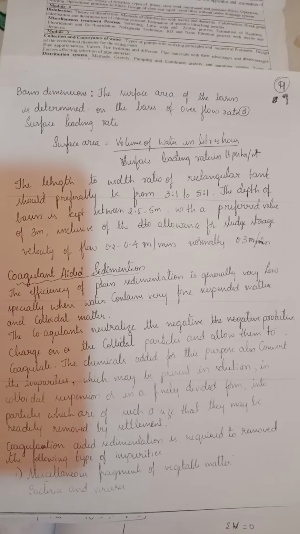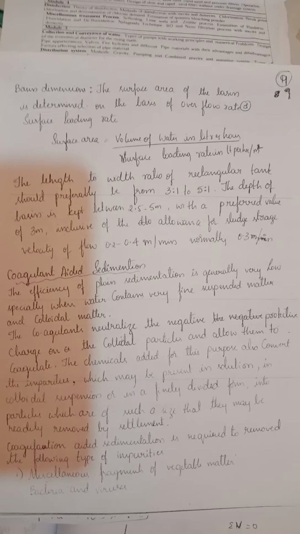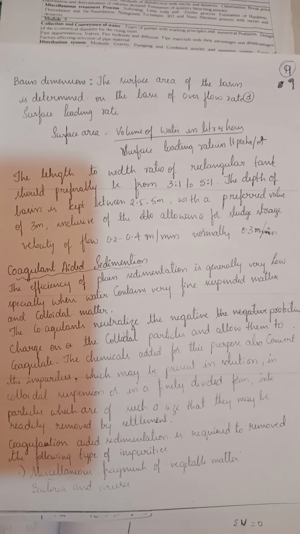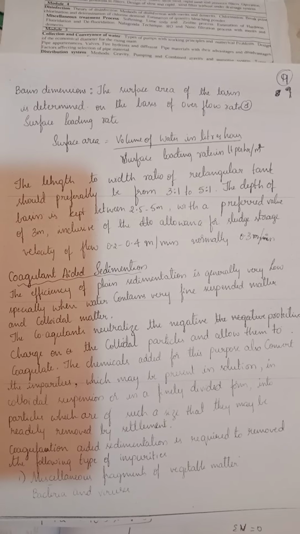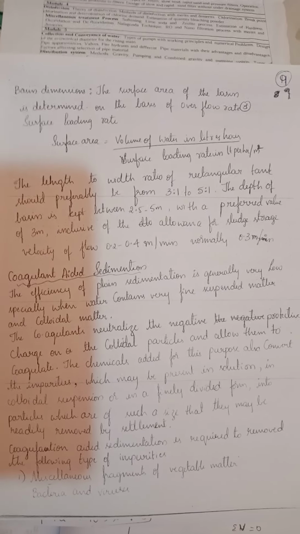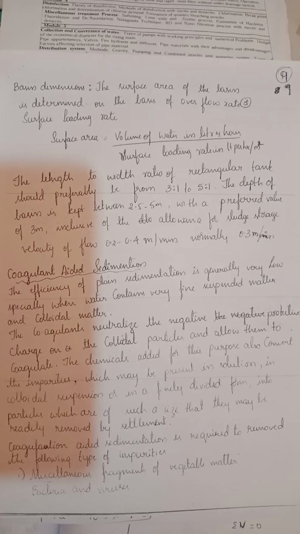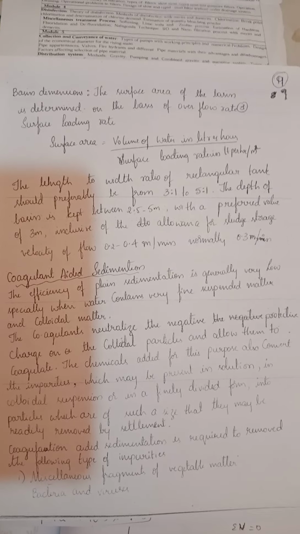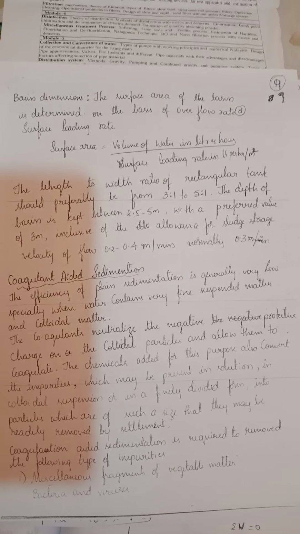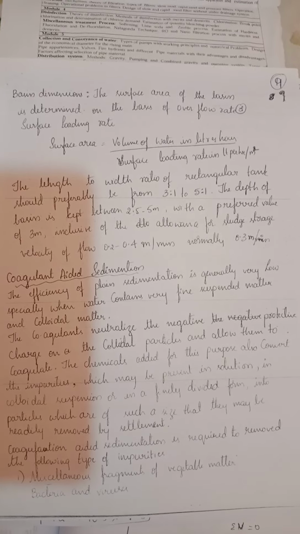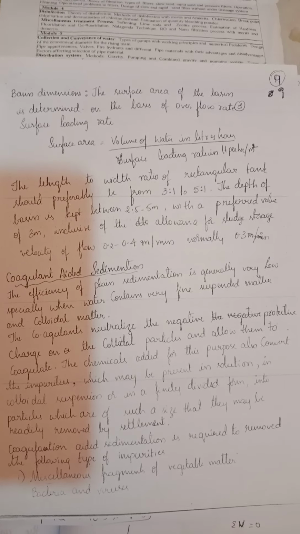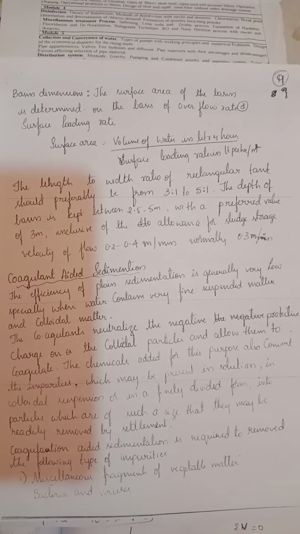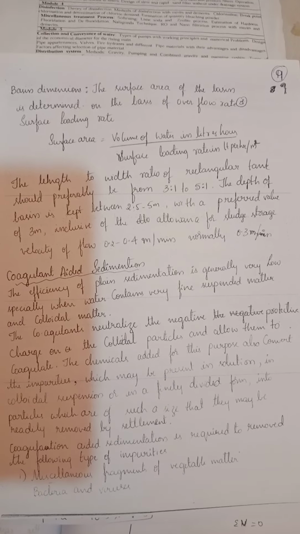Next concept is coagulant aided sedimentation. As you all know about sedimentation, it is the removal of the settleable suspended particles through gravitation, right? Even after gravitational force is applied, if the water still contains suspended particles, they can be removed by adding a coagulant. That is nothing but a coagulant aided sedimentation tank.